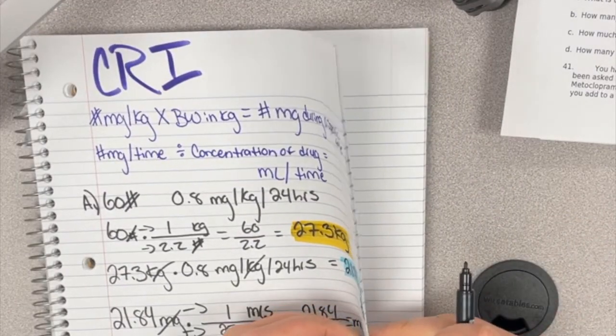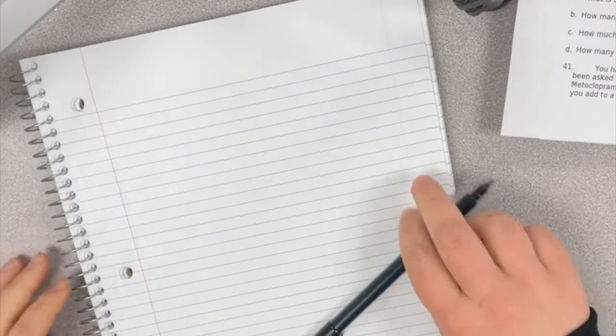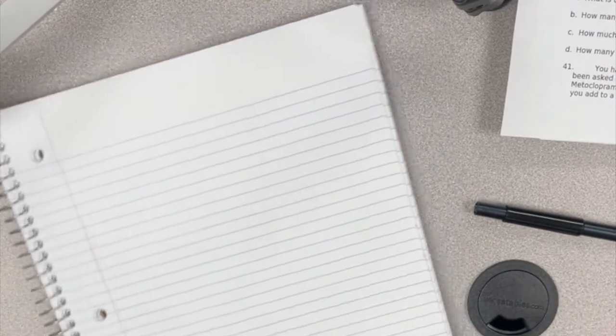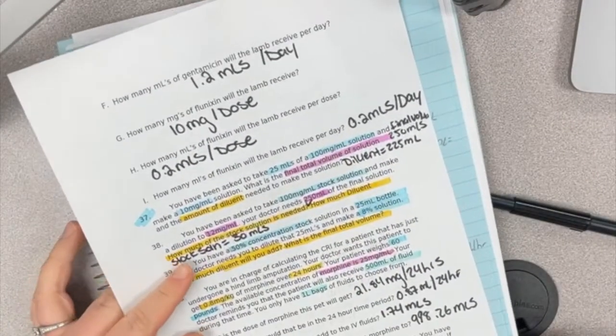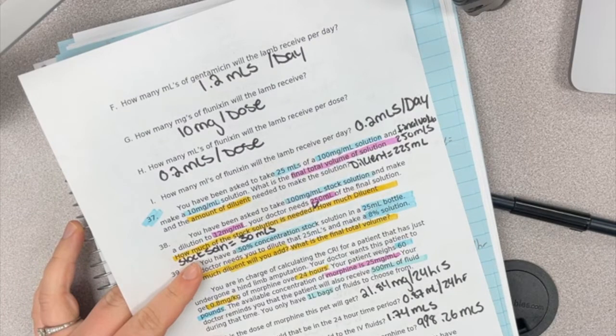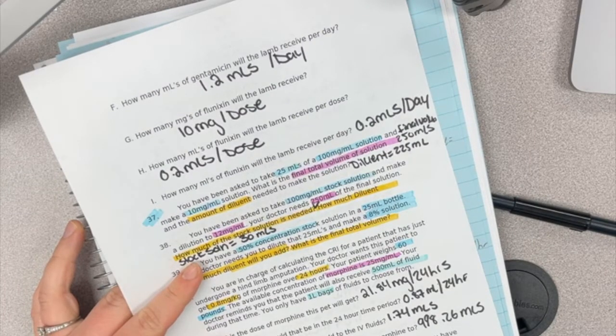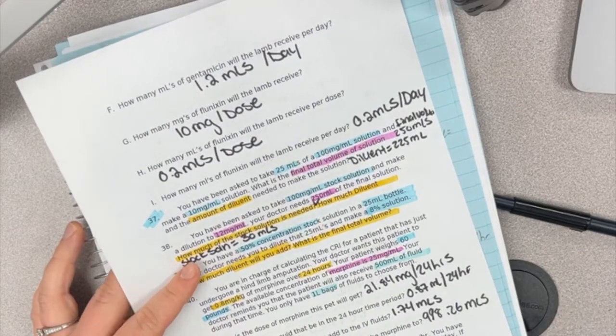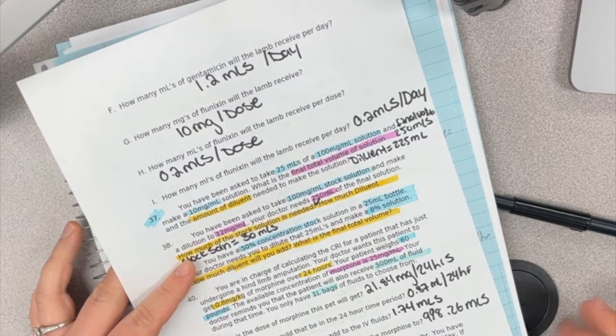So if we go on to this next question, number 41, which is for a metoclopramide CRI, the question says that we have a 7-kilogram dog that has fluids running at 15 mLs per hour. You have been asked to make a metoclopramide CRI at a dose of 1 mg per kg per day. If metoclopramide comes in a 5 milligram per milliliter concentration, how many milliliters do you add to a liter of fluids that will continue to run at 15 mLs per hour?